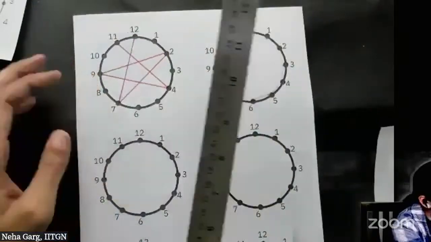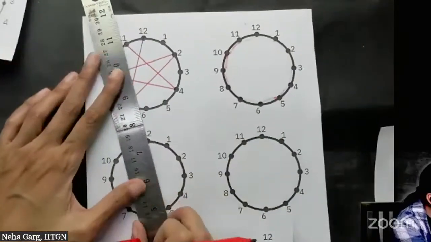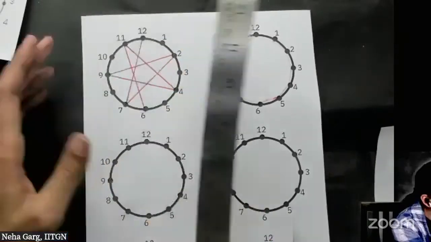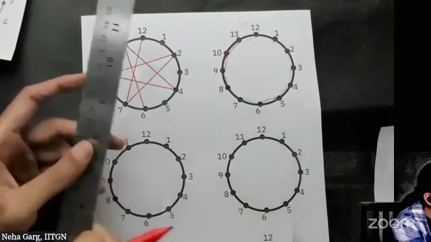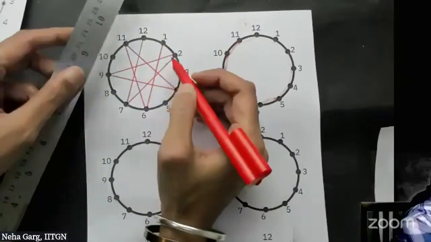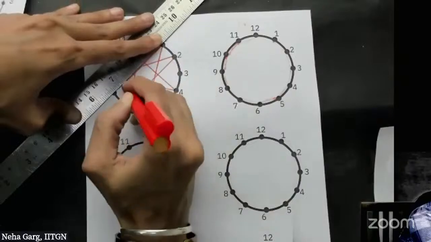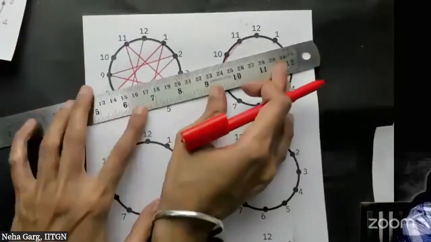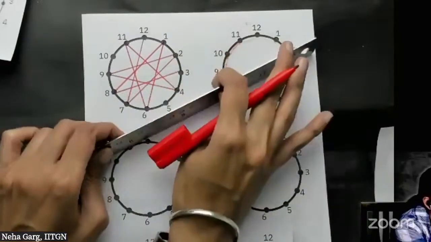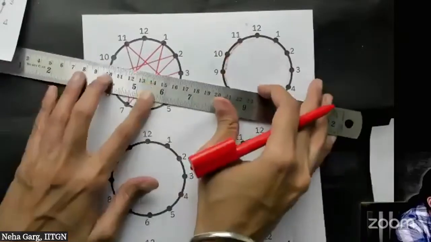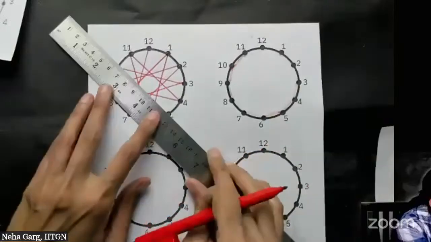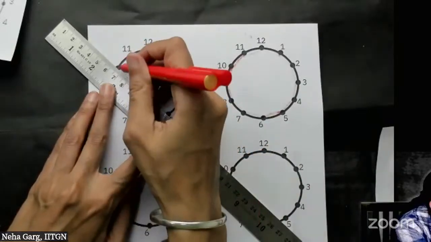Okay, 11 plus 7 gives me 18, which will go to 6. 6 plus 7 is 13, which will go to 1. And 1 goes to 8. 8 goes to 15, which is 3. And 3 goes to 10. And 10 goes to 17, which will be 5. And 5 will go to 12.